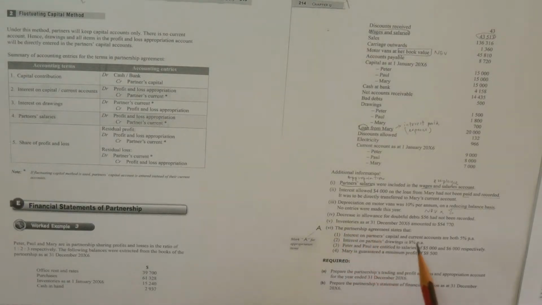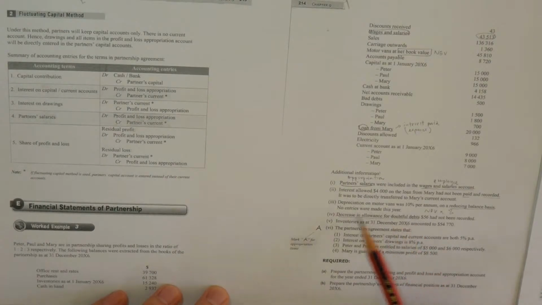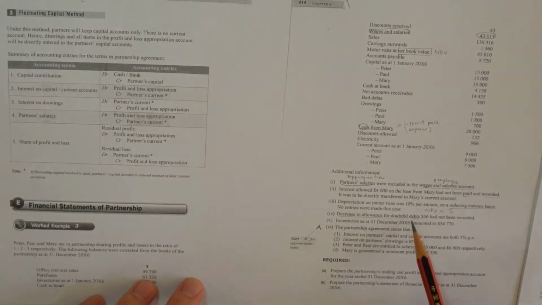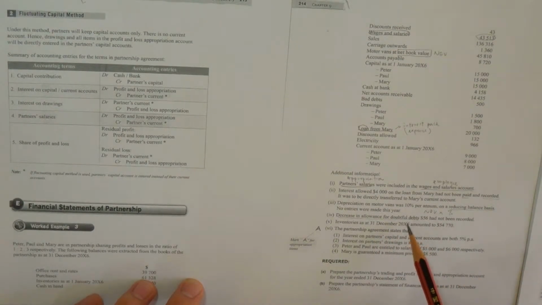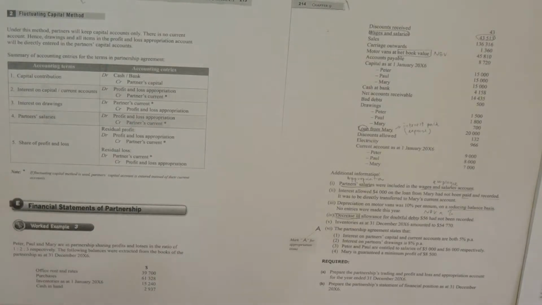And then the decrease in allowance for doubtful debts. This question is very easy because it just gives you the change in the allowance for doubtful debts. You don't need to calculate it yourself, and whenever we talk about the allowance for doubtful debts, it is the change, that means an increase in or a decrease in.